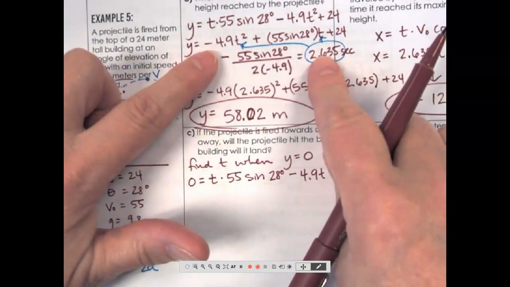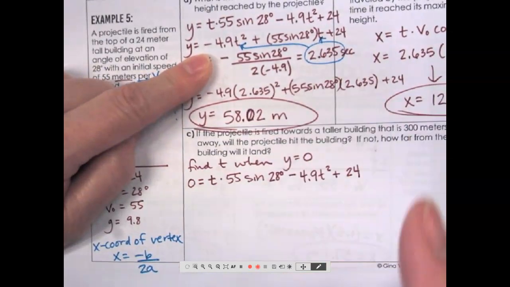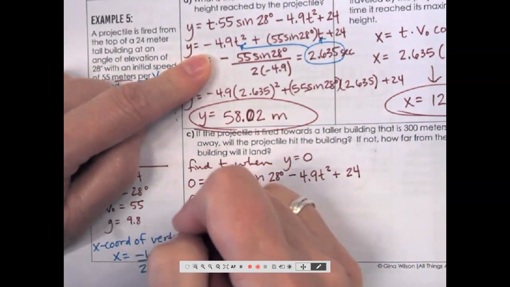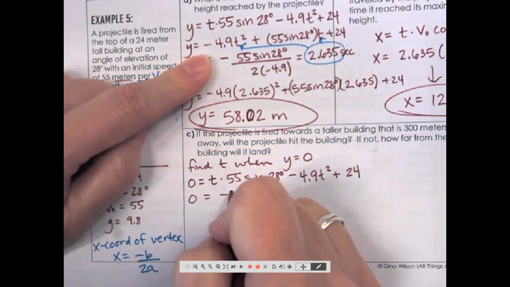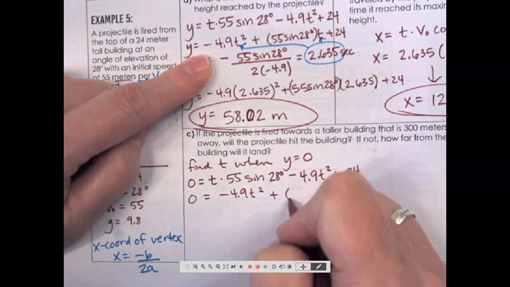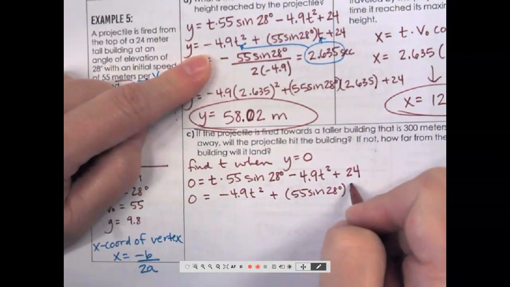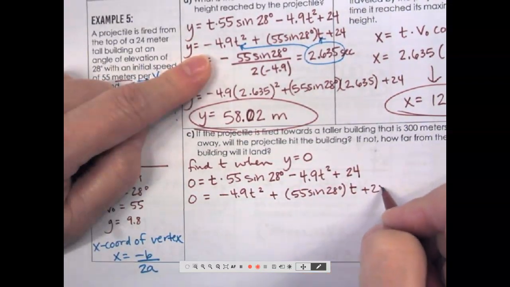Oh, you know what? I already had it rearranged up here. I don't know why I rewrote that. Got it right up here. Oh well. Negative 4.9 t squared plus 55 sine 28 times t plus 24.